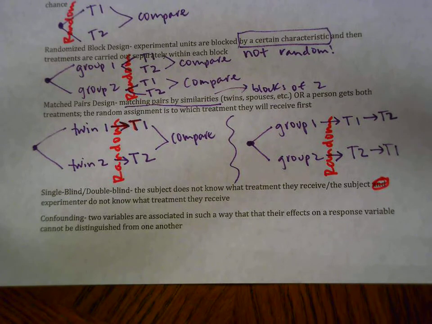And that is possible if, for example, you have a placebo and a real pill and they look identical, and you have it written down, but the person actually administering the experiment does not know.